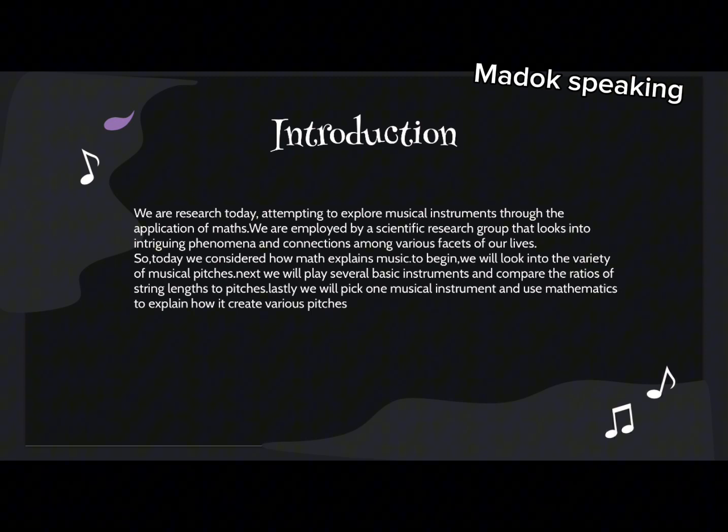To begin, we will look into the variety of musical pitches. Next, we will play several basic instruments and compare the ratios of string length to pitch. Lastly, we will pick one musical instrument and use mathematics to explain how it creates various pitches.